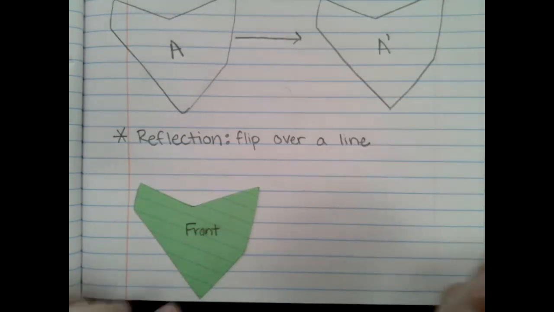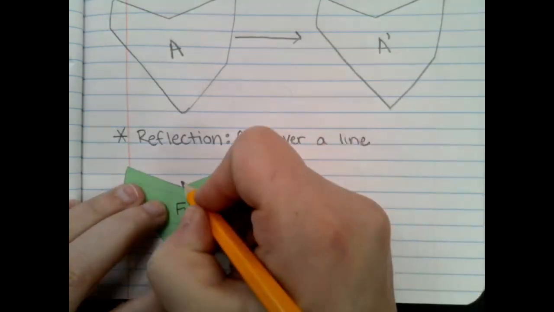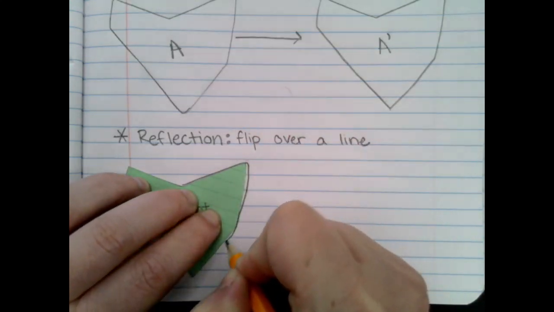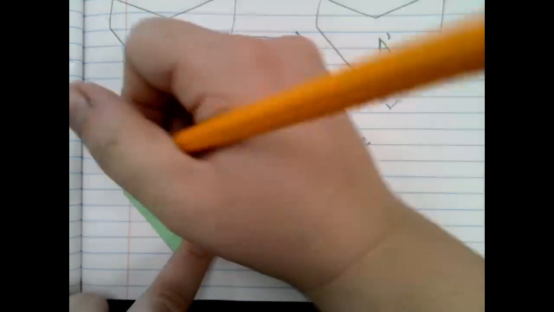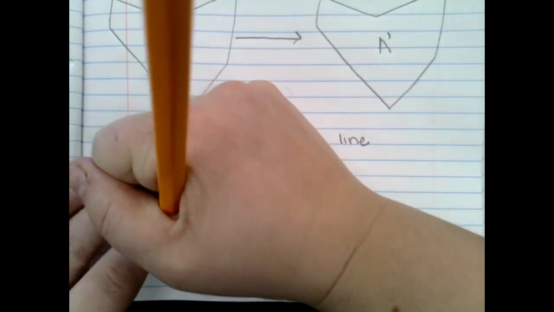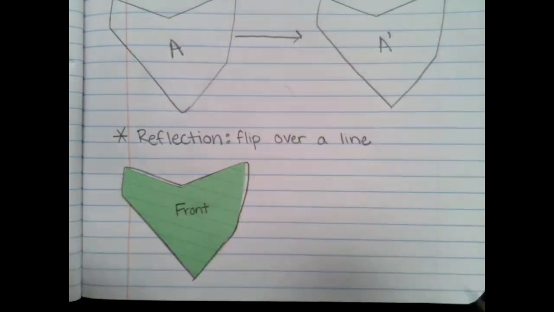All right, so again, I'm going to copy my shape here. I'm going to have the front. Okay, so trace your shape.